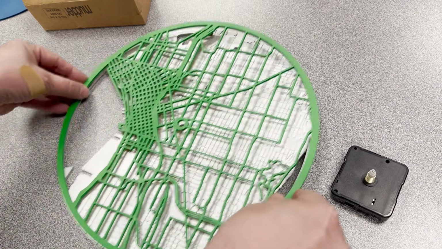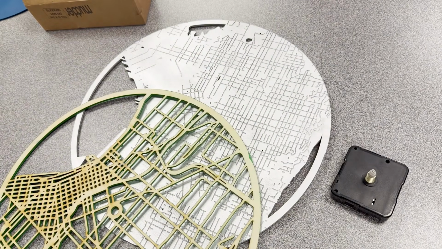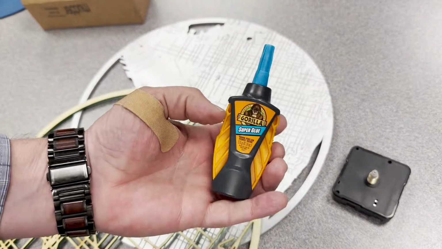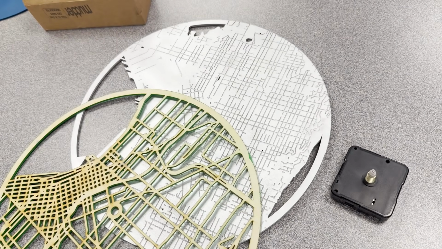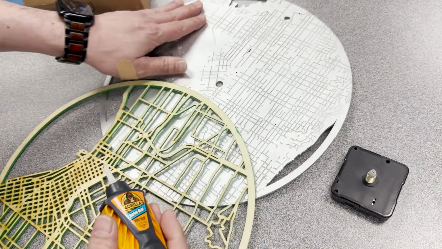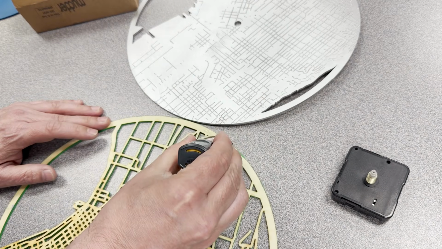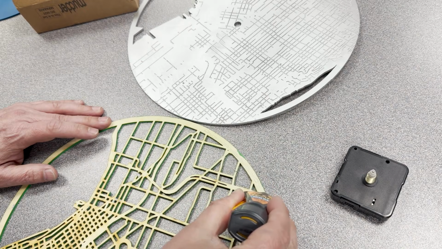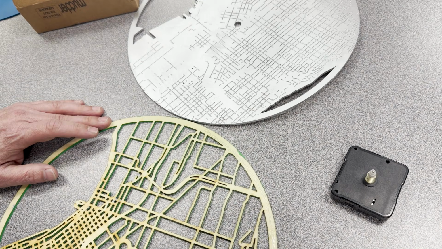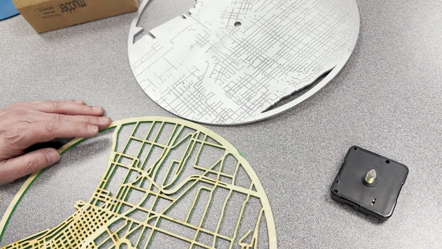So it's time to glue these together, and we're going to use this Gorilla Glue, super glue. Works really well on the wood. So I'll just go ahead and put this all around the outside areas and then some of those interior areas as well, so we can get that all stuck together. And as I do each of these layers, I'll put it together, make sure those holes are perfectly aligned, and then put something heavy over the top of it just to hold that down while it dries out. And then I'll add that next layer once that dries together.